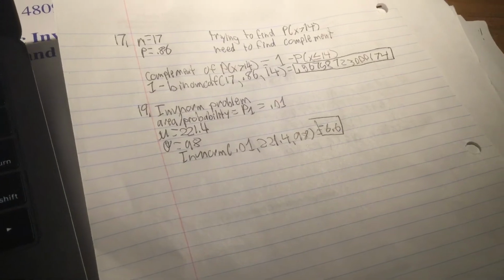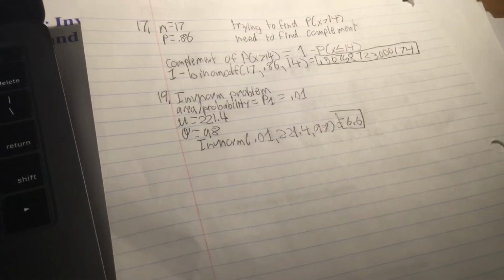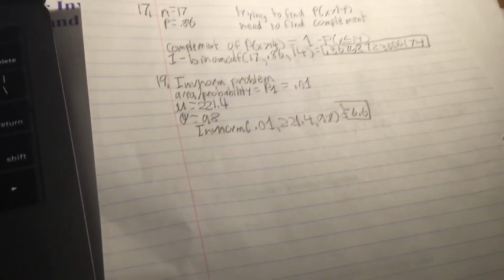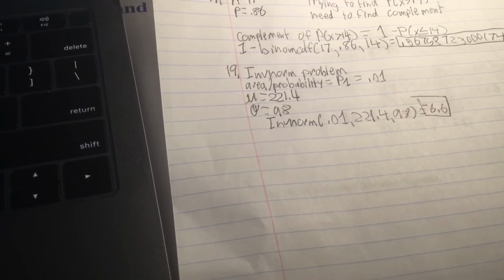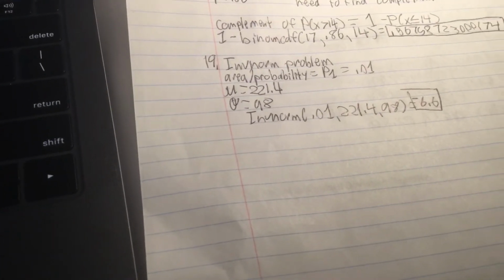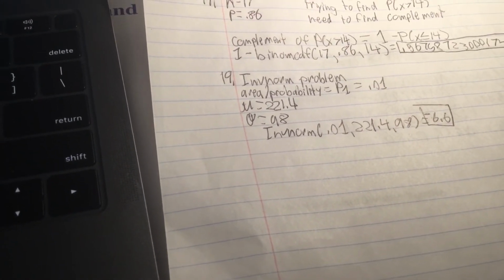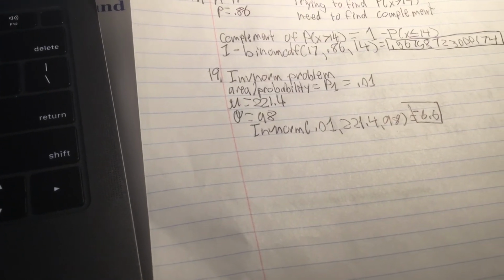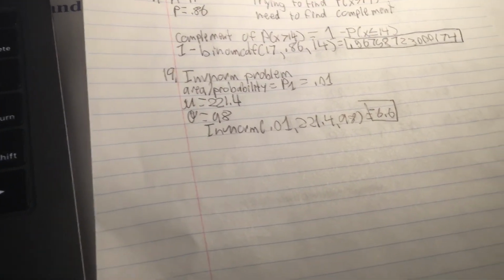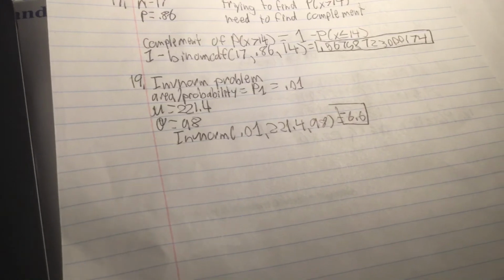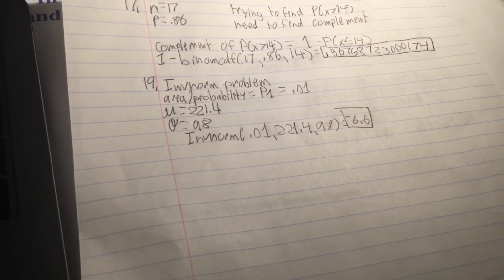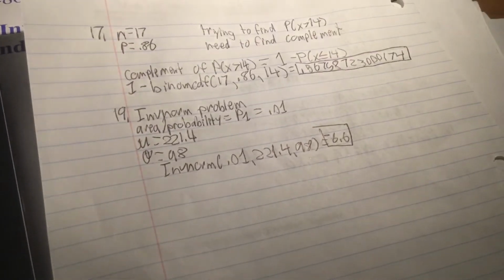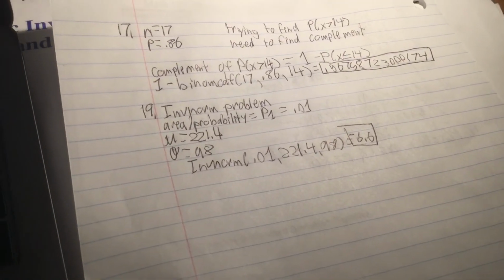The second one for me was question 19. It was an inv norm problem, and it said the distribution of values is normal with a mean of 221.4, standard deviation of 98. Find P1, which is the score that separates the bottom 1% from the top 99%. So this was a pretty simple problem. It was just a simple plug in the values in your calculator. It was an inv norm problem.